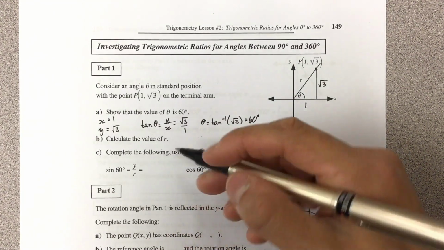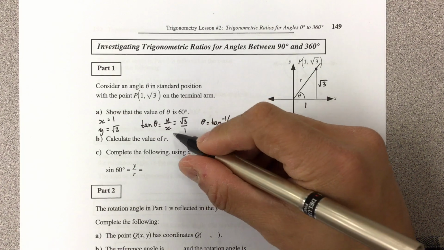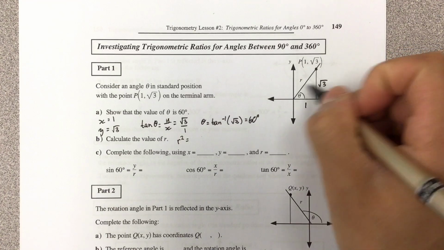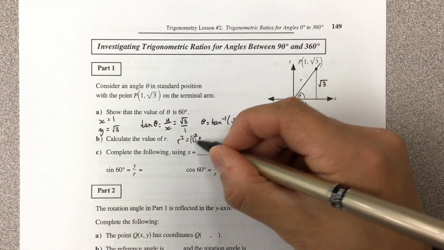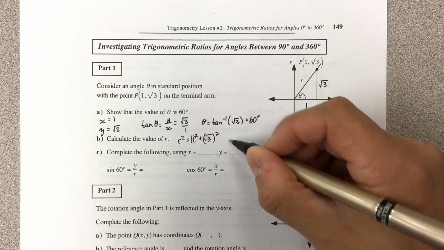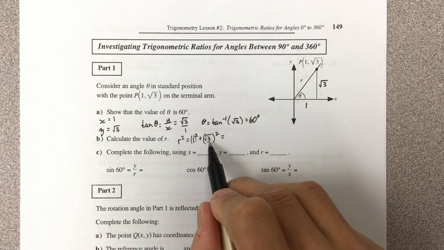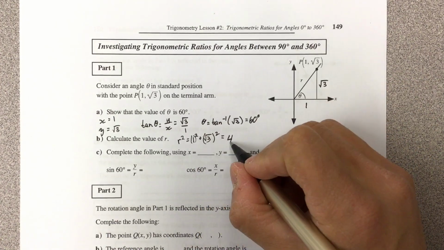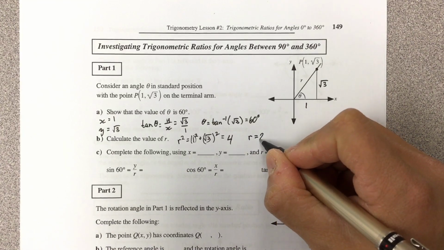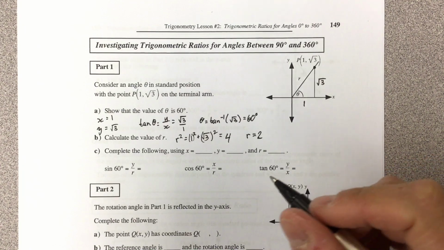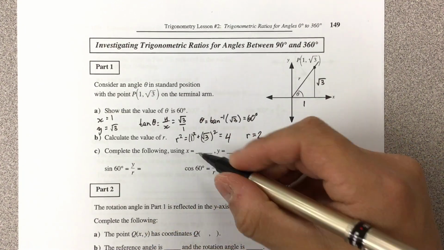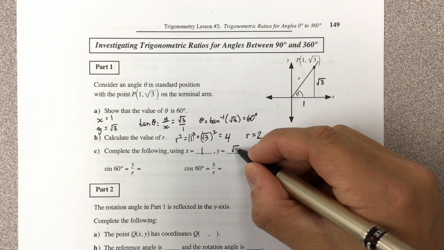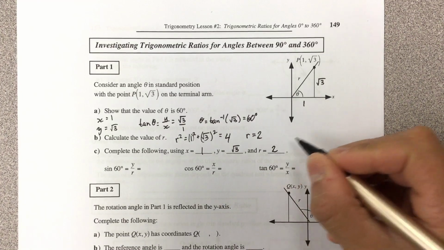Now we want to find the value of r. So we need to use our Pythagorean theorem here. r squared is equal to x squared plus y squared, or 1 squared plus the square root of 3 squared. 1 squared is 1, square root of 3 squared is just 3. That is equal to 4. If I take the square root of 4, my value of r is equal to 2. So let's complete the following using x, y, and r. x is equal to 1. y is equal to square root of 3. And r is equal to 2.